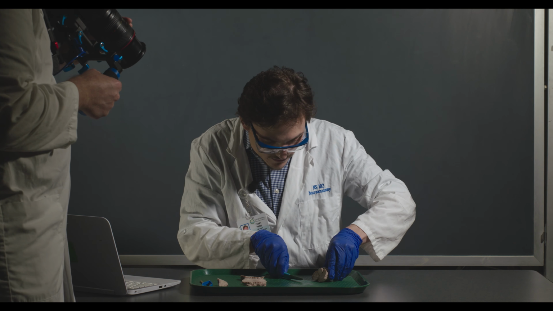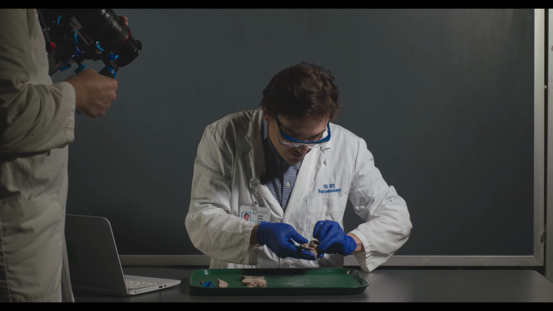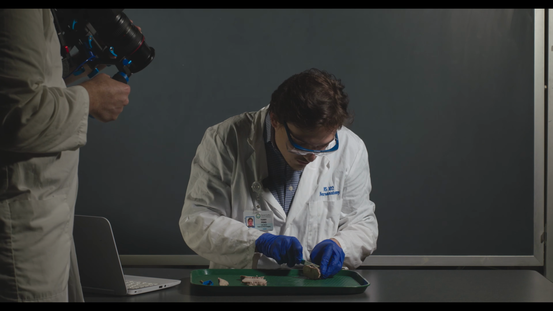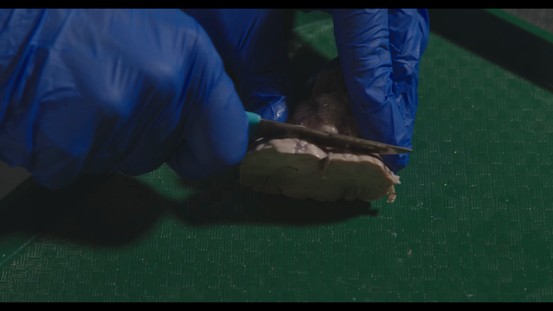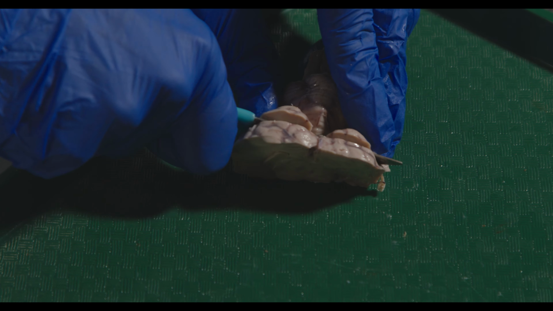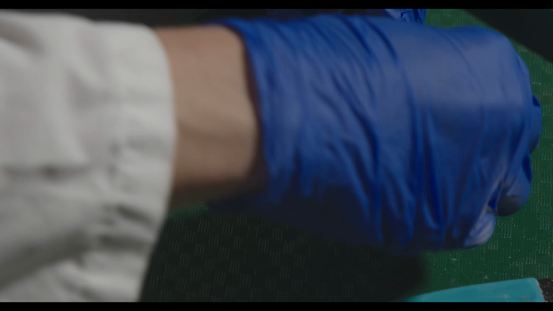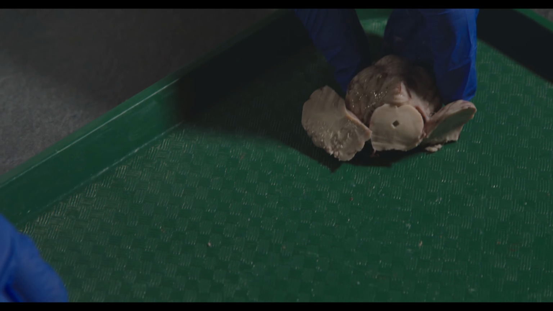These aren't too bad. And then there's one last one that I want to go through, the colliculi. So I'm going to look at the top, the dorsal surface, and try and cut straight through them. I missed it just a little bit, but that's okay.